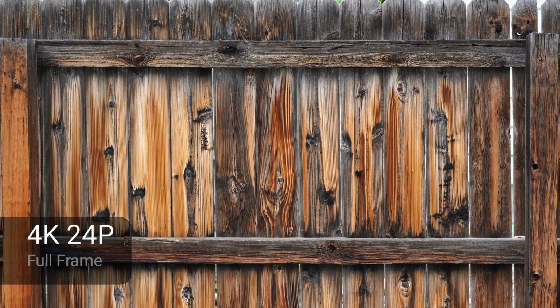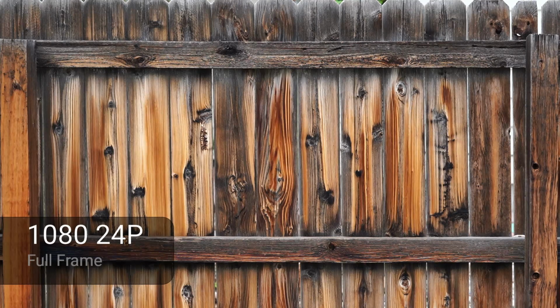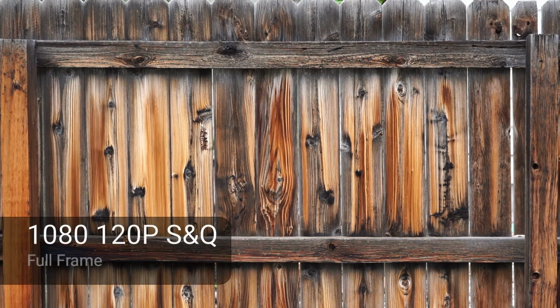So here's 4K 24p in full frame mode. And when you shoot in full frame mode and you switch over to 30p, you're going to get about a 20% crop. So it's going to crop in about 20%, which is different than, let's say, the A7iii, which doesn't have this issue. When we go to 1080 24p full frame, it goes back to the normal cropping. There's 1080 30p, it's pretty much the same. Here's 60p, so it's using the entire sensor here as well. And then of course, if we go to 120p, it looks exactly the same. And just for kicks, I went to 120p S&Q and it looks the same. So all of them are reading out exactly the same way, except for 30p at 4K.